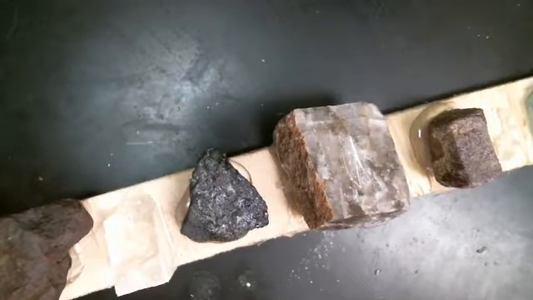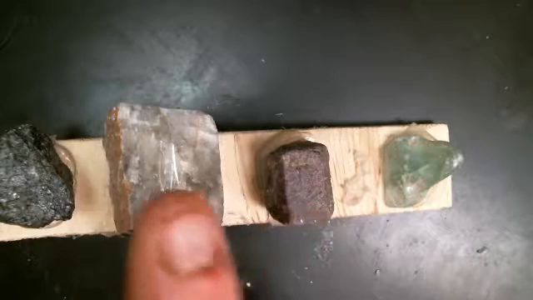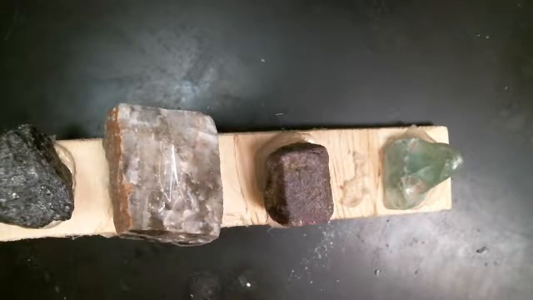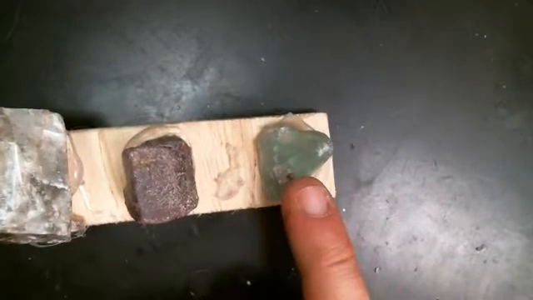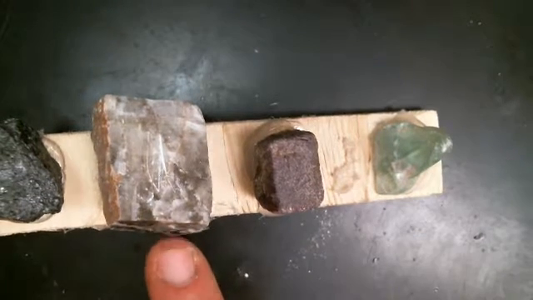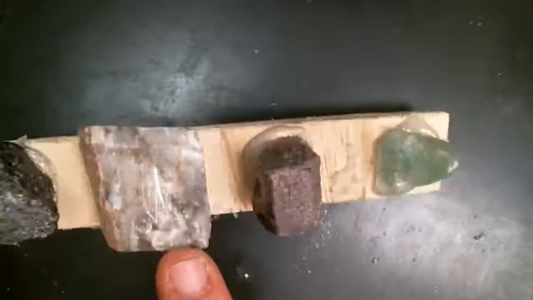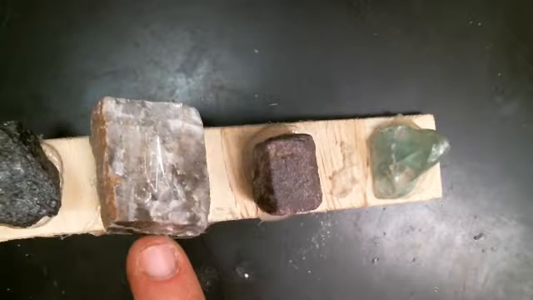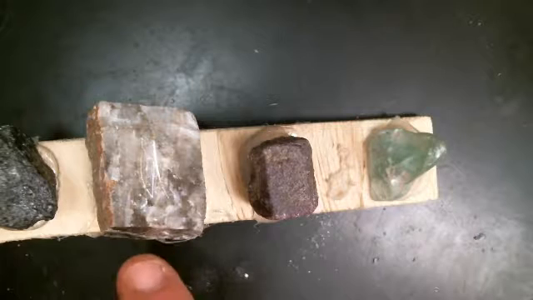Okay, so now you have 3 more samples. We have this stuff, which is calcite, and then we have corundum, and then fluorite. The sample color of the calcite is going to be tannish, brown, grayish kind of stuff. But the streak is going to be different.